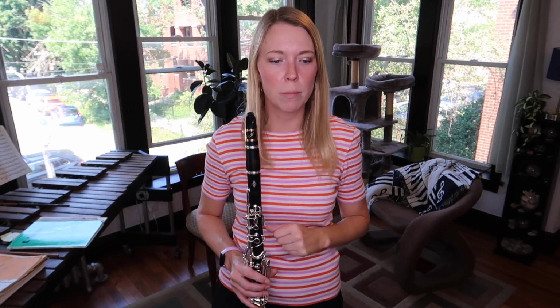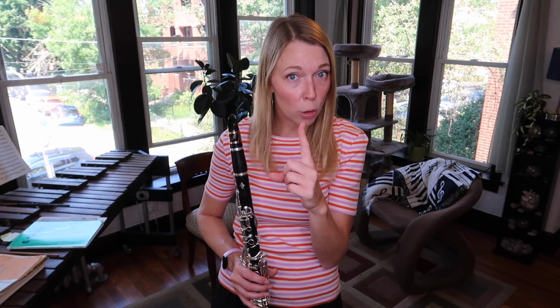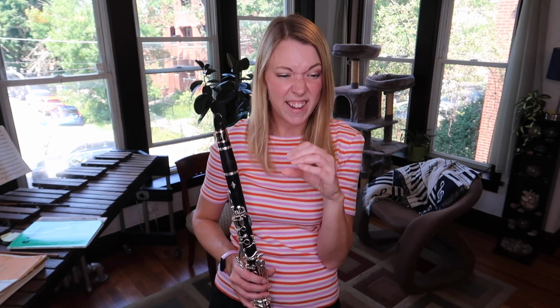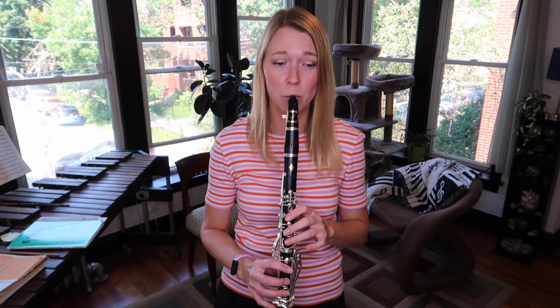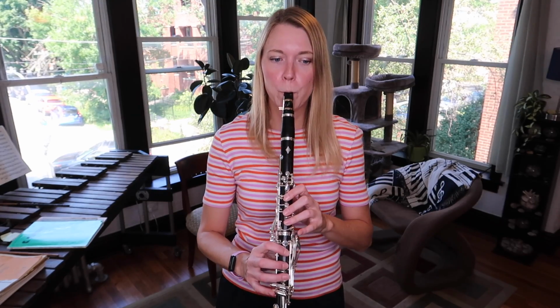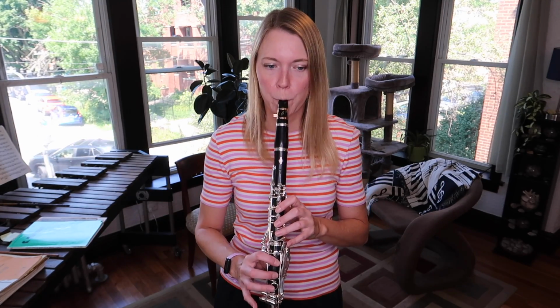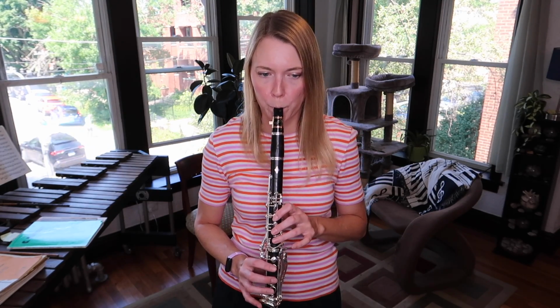So phrasing over the bar line, for example, the very first measure, you have a little eighth note at the end of the measure. If we chop that off, if we decrescendo into it, it's gonna be kind of boring, right? So that's a little exaggerated.